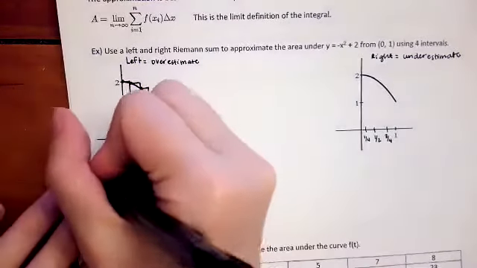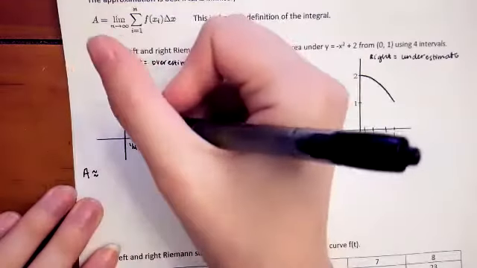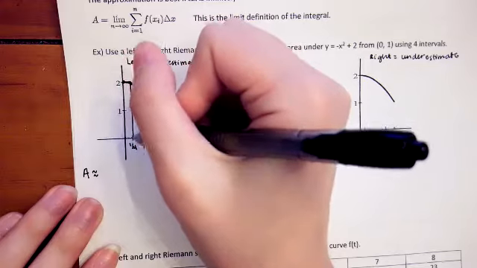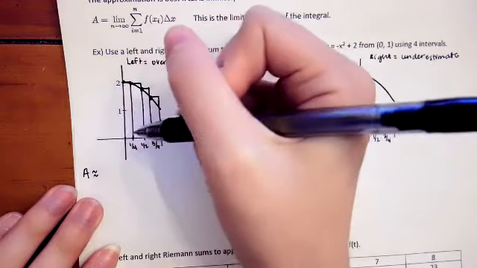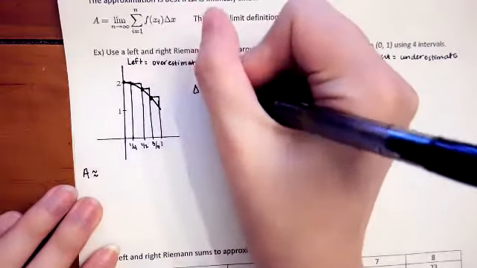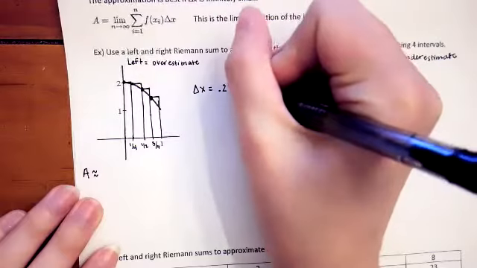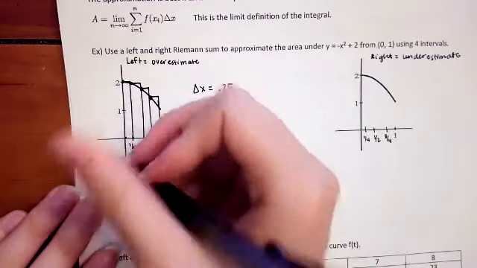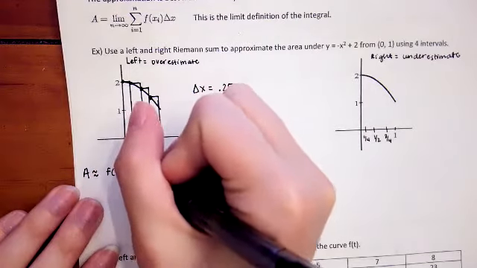So if we want to find our area, we're going to say our first rectangle starts at f of 0 and goes to 1/4. So delta x is that width across the bottom that we said is a quarter of the way. So my first height is f of 0 times 0.25.